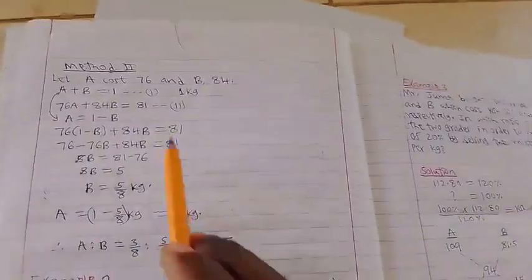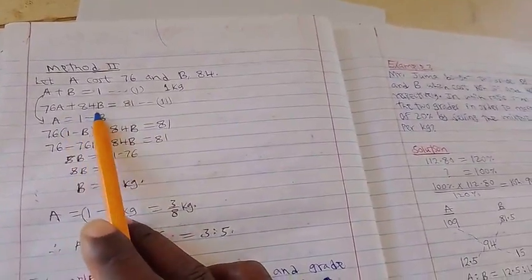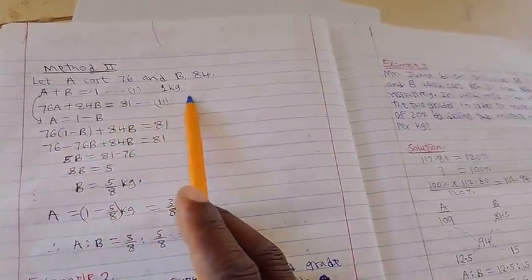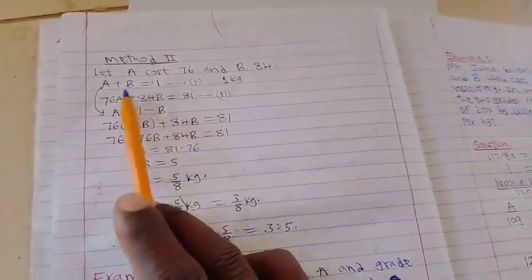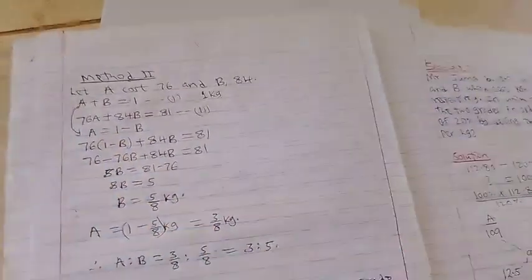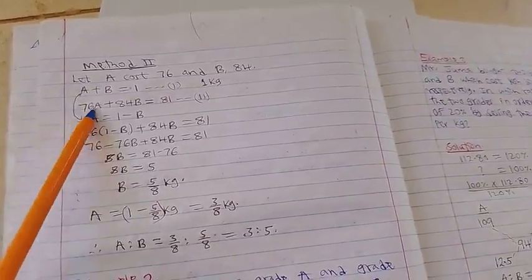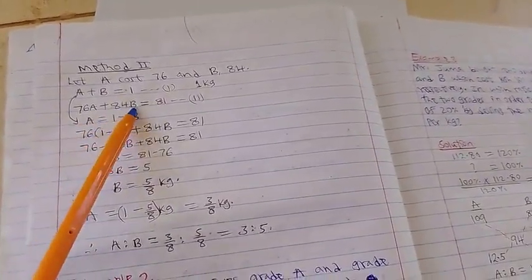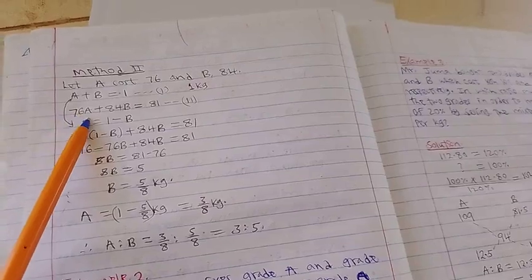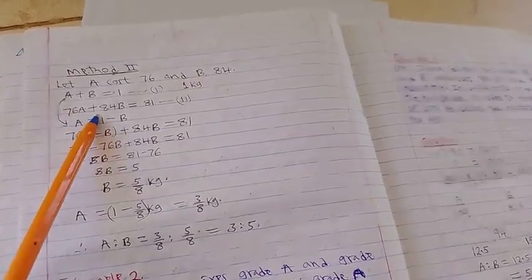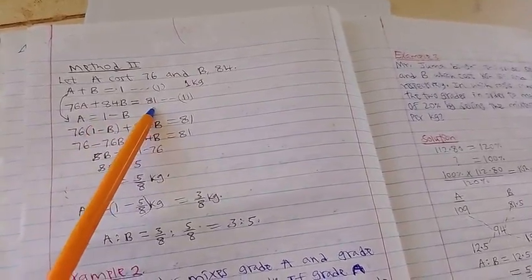Method 2. Let A cost 76 and B 84. Now it means A plus B is 1, the amount of tea that we are going to have. The fraction of A plus B should give us 1, which is 1 kg. Then the price of A in the mixture will be 76 times its fraction, and the price of B in the mixture will be 84 times its fraction, and the price should be 81.